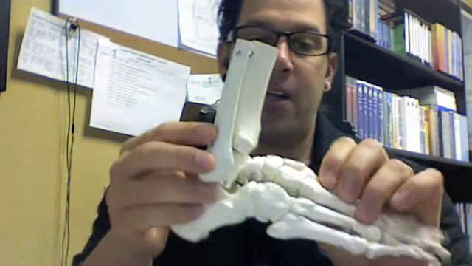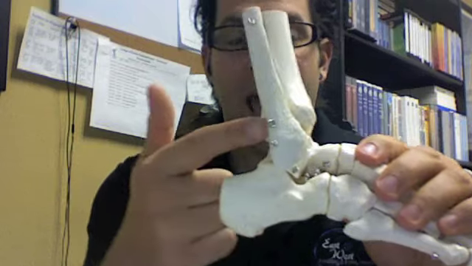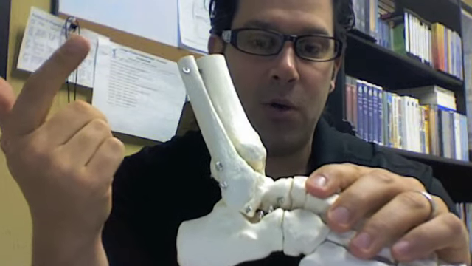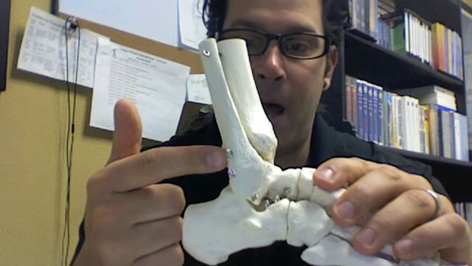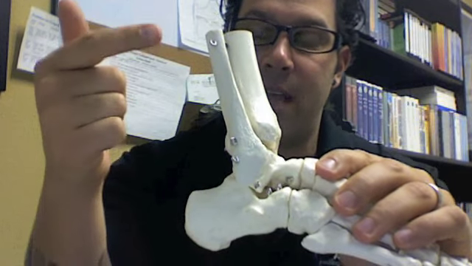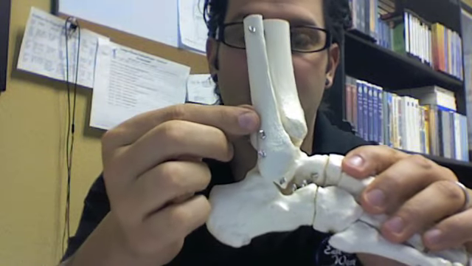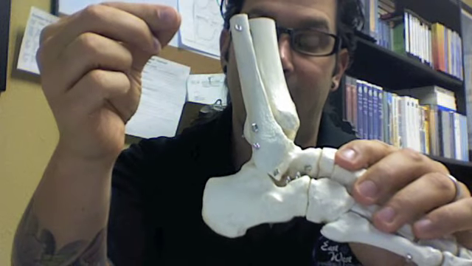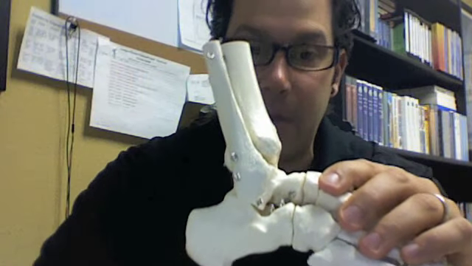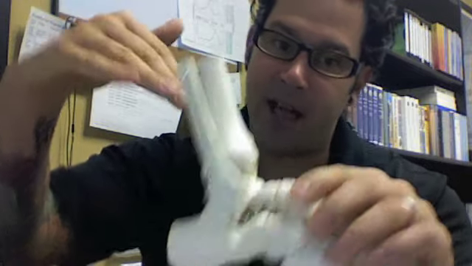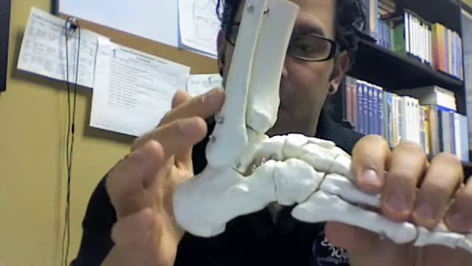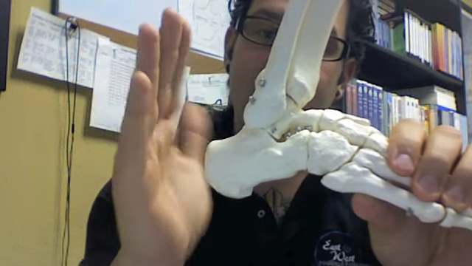So every time you dorsiflex or inhale, while that's happening with your cuboid and navicular bone, your fibular bone, which is the lateral aspect here, will actually go posterior, elevate slightly and internally rotate. Now keep in mind, these are very small movements. I'm exaggerating them. So it ascends and internally rotates every time you inhale. And every time you exhale or plantar flex, your cuboid and navicular come down to normal. The fibula is actually going to descend, go anterior, and externally rotate.